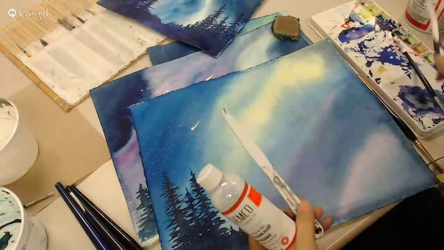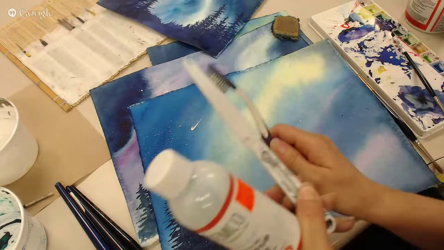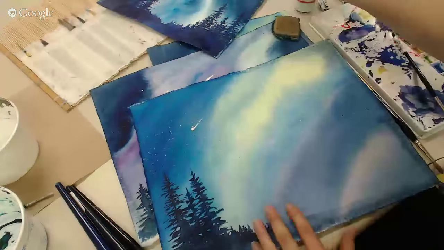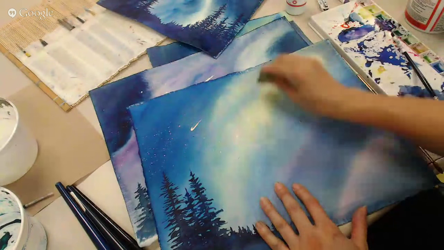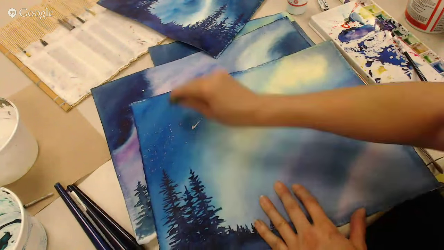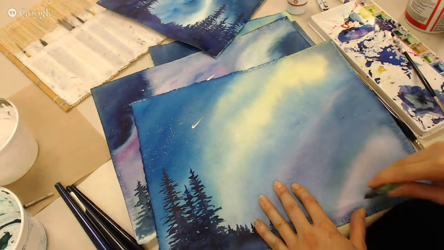So dipping in the masking fluid and just spritzing on a few bits of masking fluid to hold the white of the page. And when you take that off, look at the sparkle that creates in the painting. It's really beautiful.